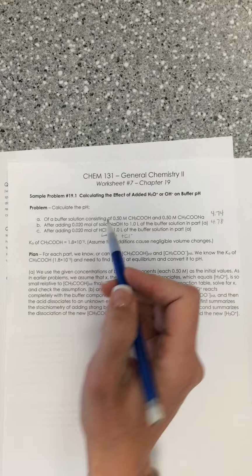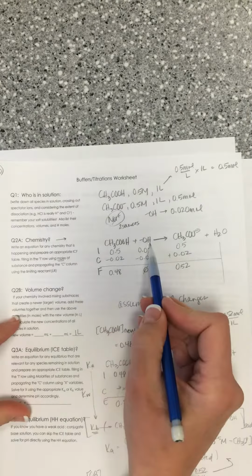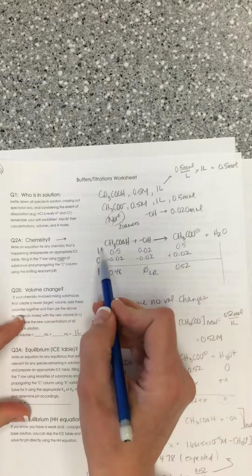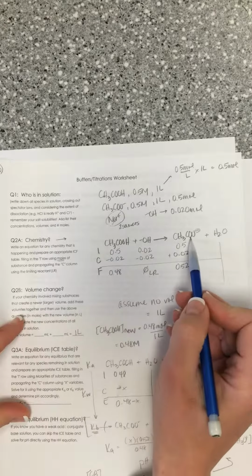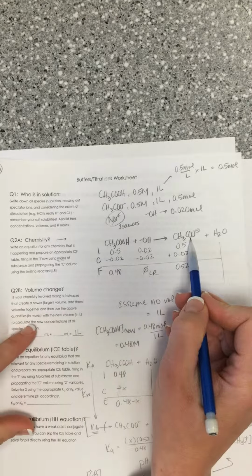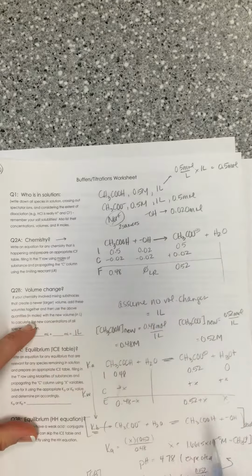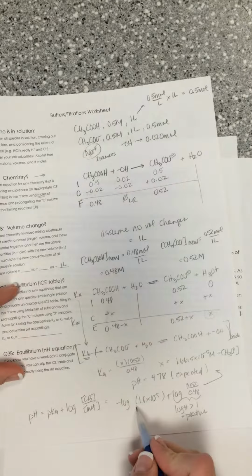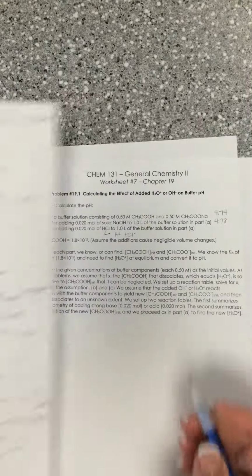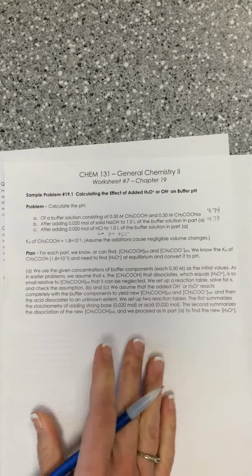Part B added some solid sodium hydroxide. When you add sodium hydroxide, that depletes your weak acid and supplements your conjugate base. That slight shift in the ratio between those is enough to slightly increase your pH. And that increased to 4.78.